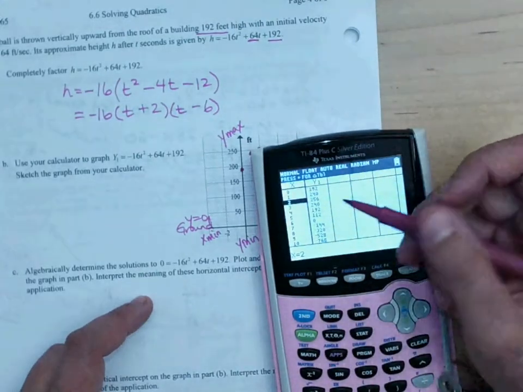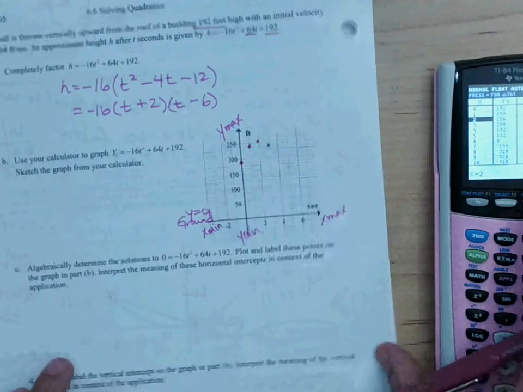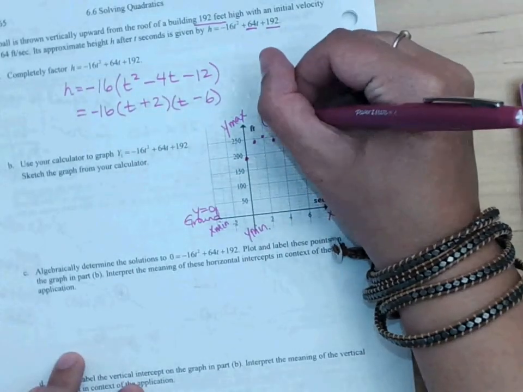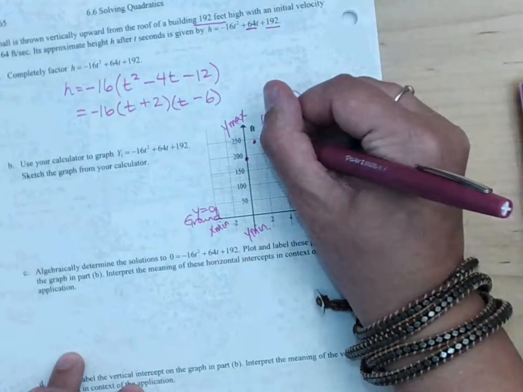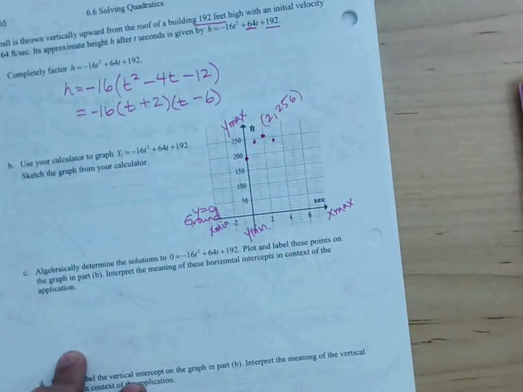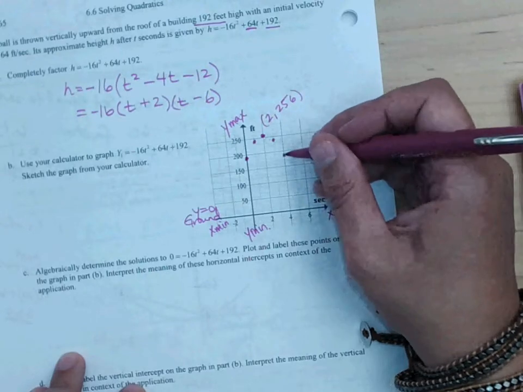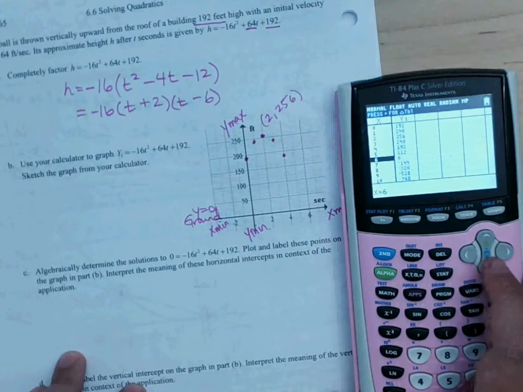You see how the vertex, what point does the vertex have to be? Yeah, it has to be 256. Okay, that's that point there. Because there's symmetry. So after 4 seconds, it comes down to 192. And then you can actually even see from the table of values here, where does it land?